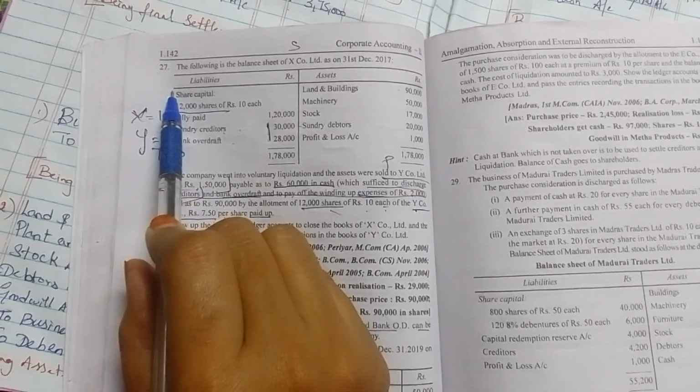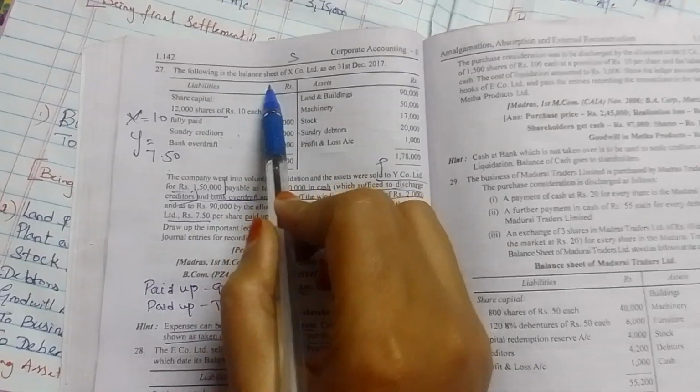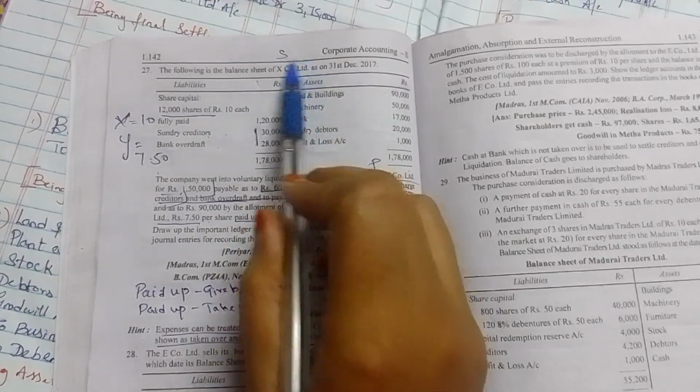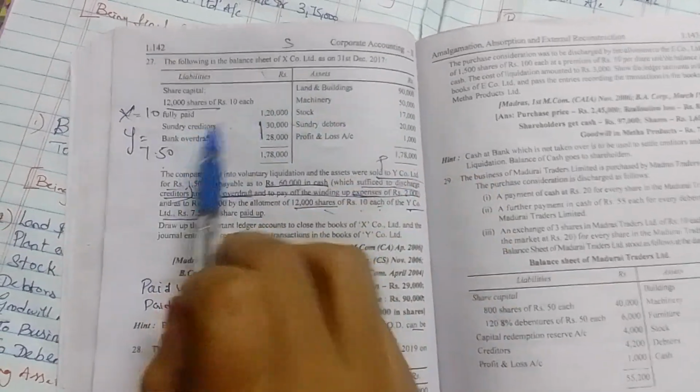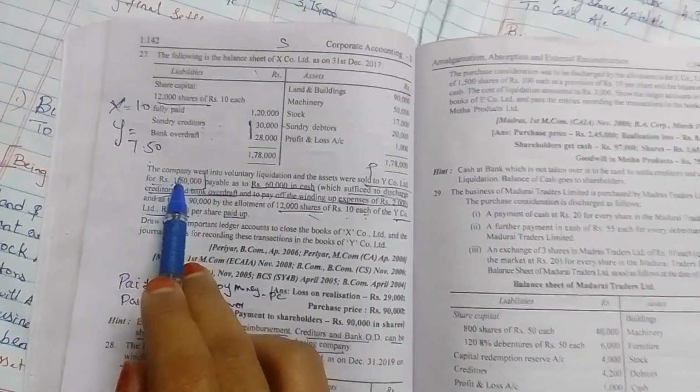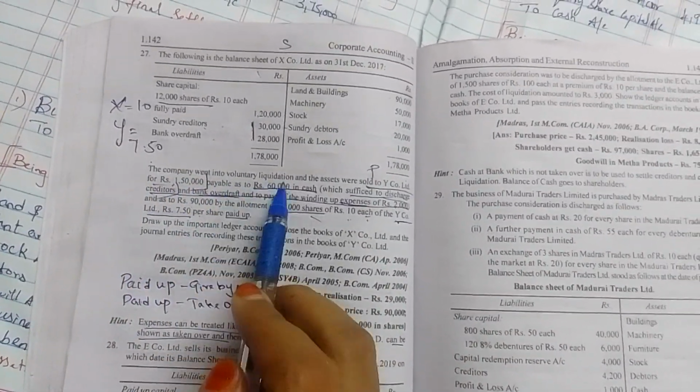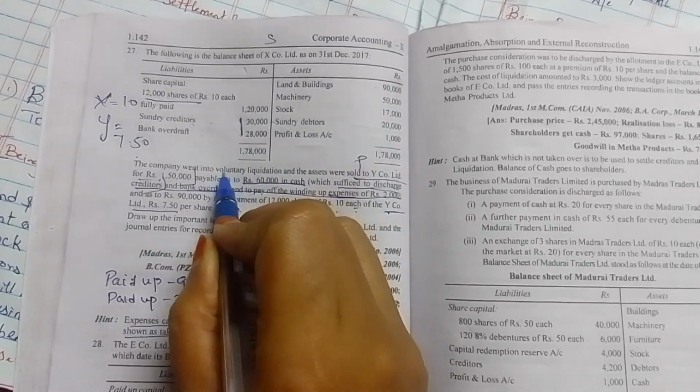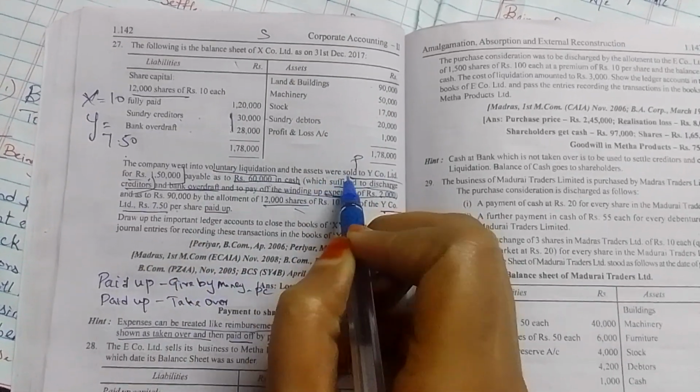So next question we're going to see is question number 27. The balance sheet of X Limited is given. Here in the adjustment, the company went into voluntary liquidation, and the assets were sold.